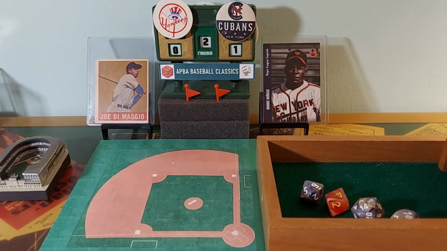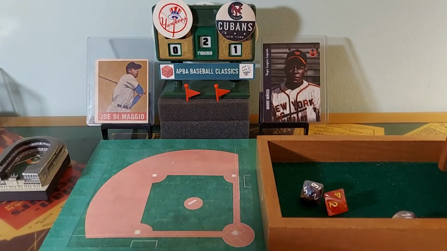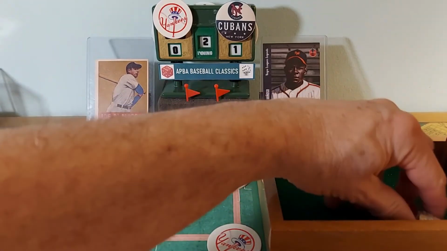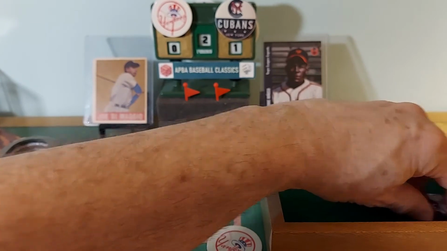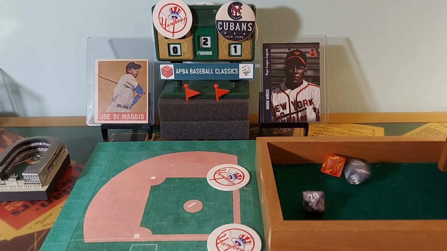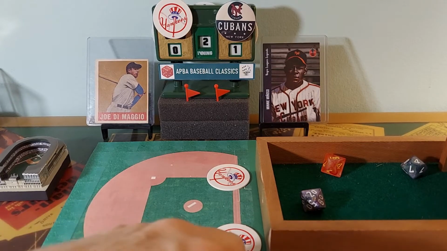Single for Billy Johnson. Here's Johnny Lindell. Batter target is 28 and 32 on base target. 30 is a base on balls. So early trouble for Louis Tiant.